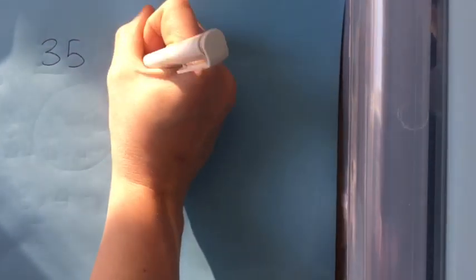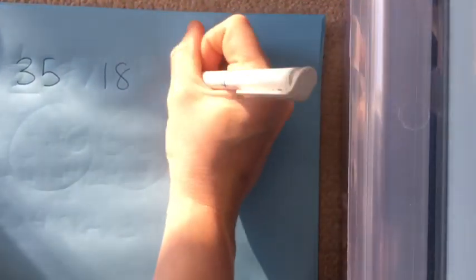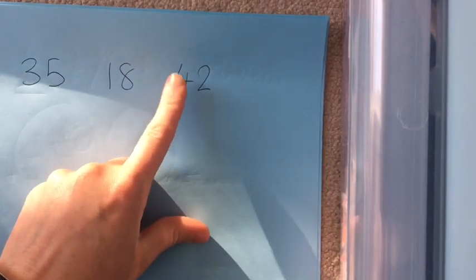A tiger has 18. I'm just writing these numbers down at the moment. I don't know how I'm going to use them. And a monkey has 42. So just looking at those numbers first of all, I know that the monkey has the most, the tiger has the least, and the elephant has the middle number.